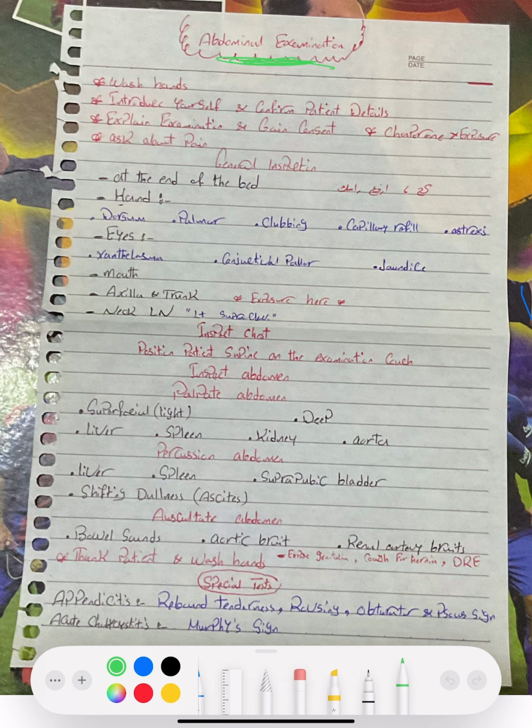We have our frame as we discussed before. Firstly, wash your hands, introduce yourself and confirm patient details, explain the examination, gain the consent, and ask for the chaperone and also the exposure. But we have a note related to the exposure, and also ask about pain.